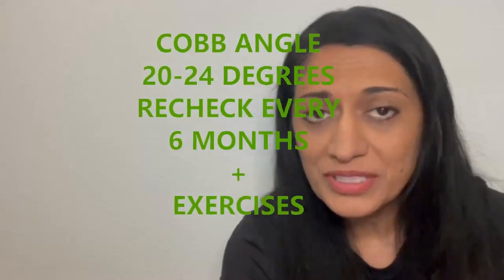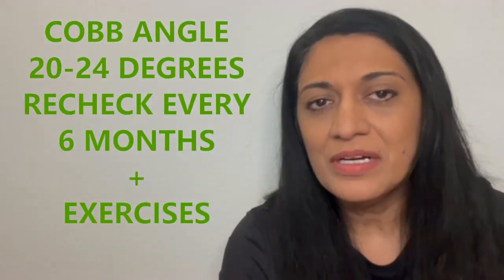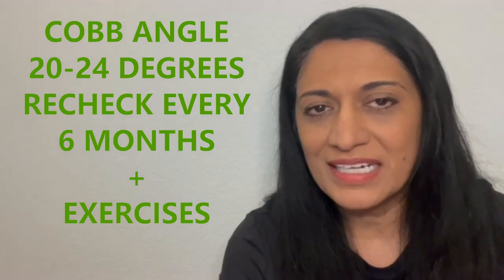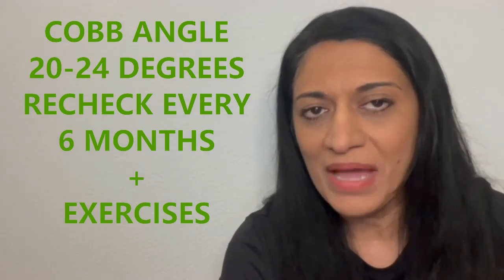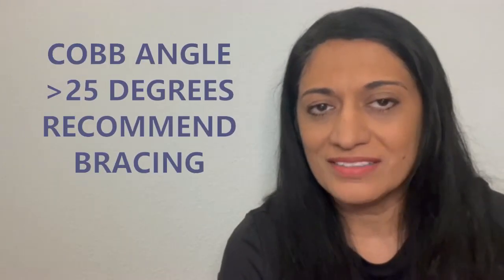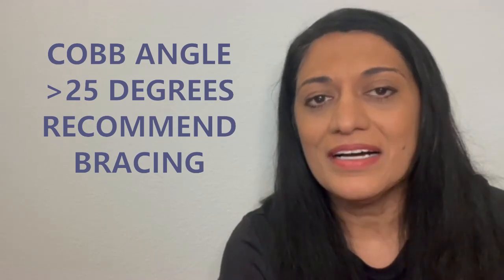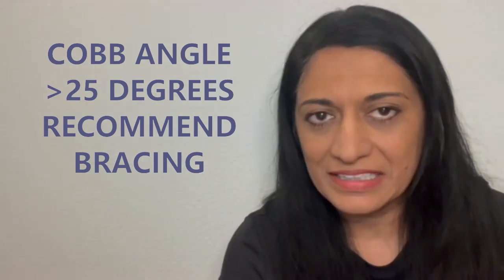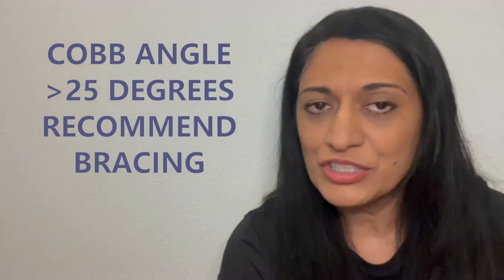Now, if the angle is between 20 and 24 degrees, we are still going to observe, but recommend some exercises to help strengthen the core, the back, and help with posture. Now, once the angle is 25 degrees or more and the child still has a lot to grow, then we do talk about bracing. Bracing is contraindicated in children who are already skeletally mature.